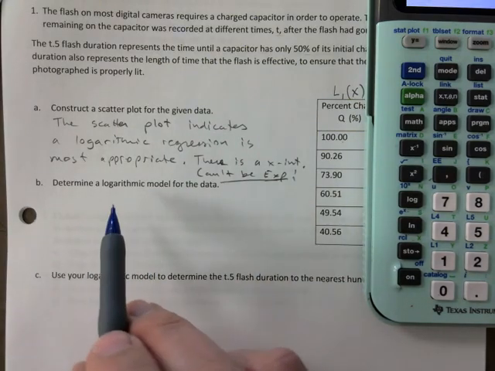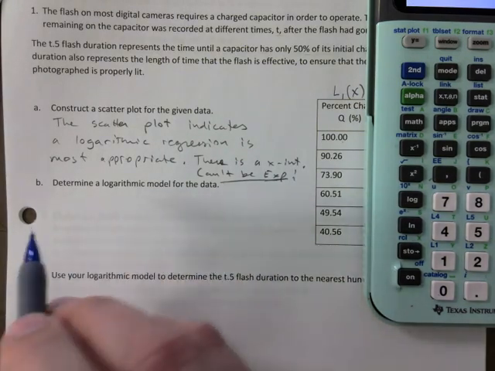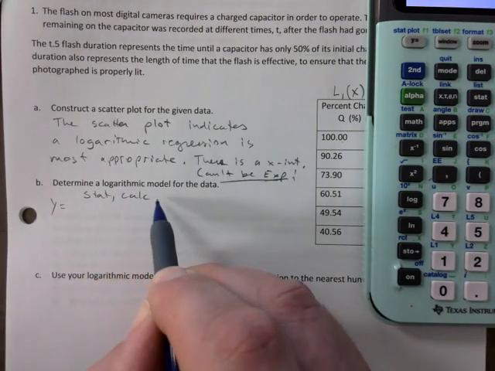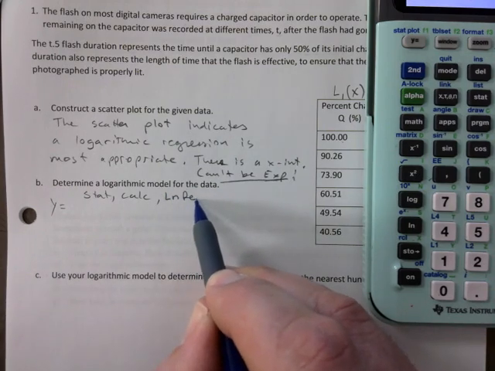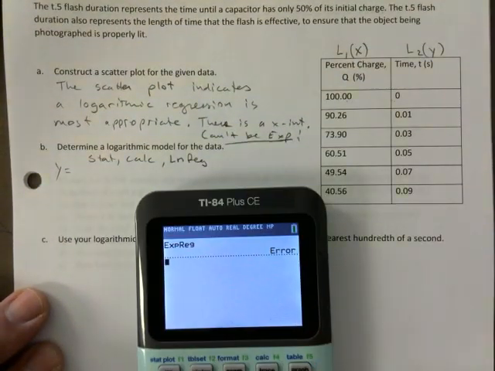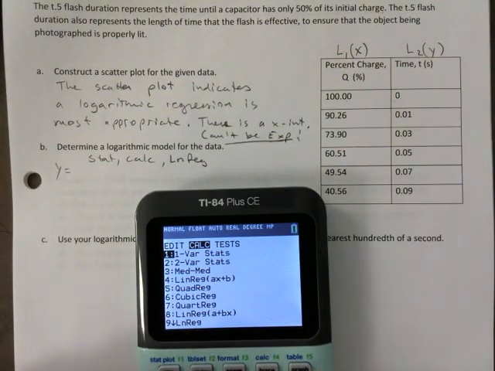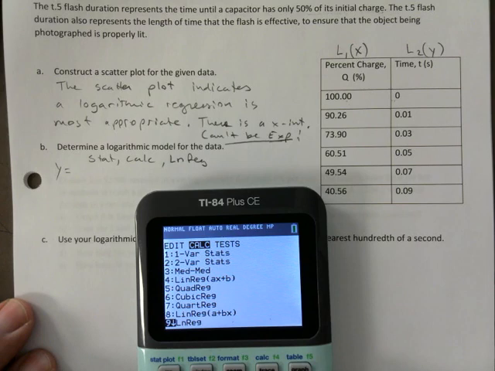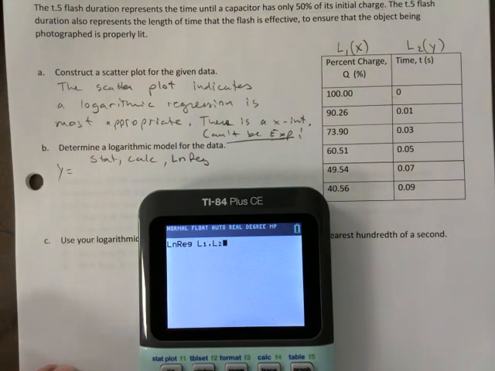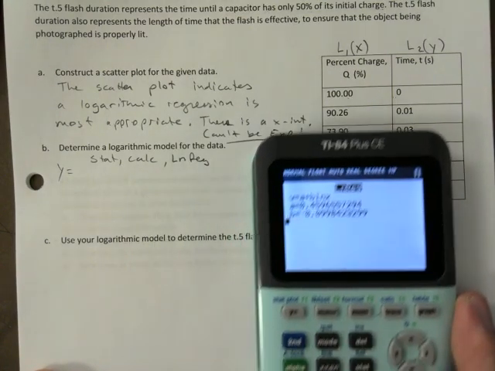And then we're telling you to determine the logarithmic model for the data. So I'm going to go y equals, but I will go STAT, CALC, LnReg, natural logarithmic. So STAT, CALC, it's the 9th option here. I find it a design flaw that they have them right next to each other, but it is what it is. So 2nd 1, comma, 2nd 2, comma, ALPHA, TRACE, Y1. There it is.